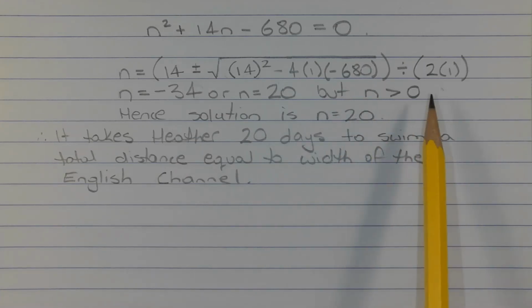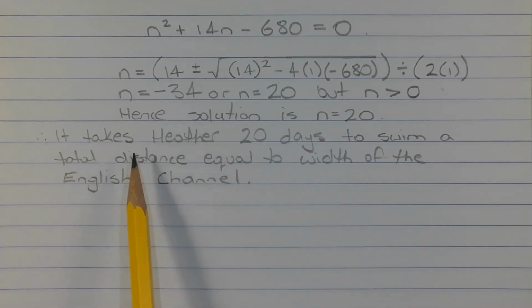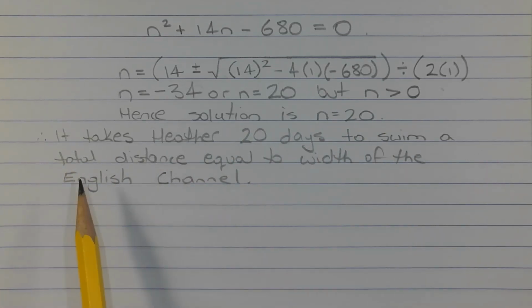But n must be greater than 0 since it represents the number of days. Hence, the only valid solution is n equals 20. Therefore, it takes Heather 20 days to swim a total distance equal to the width of the English Channel.